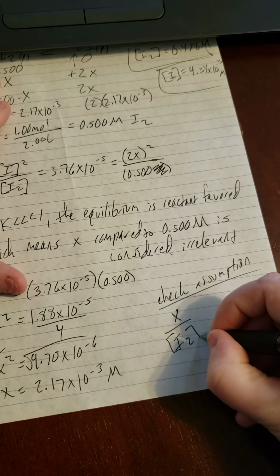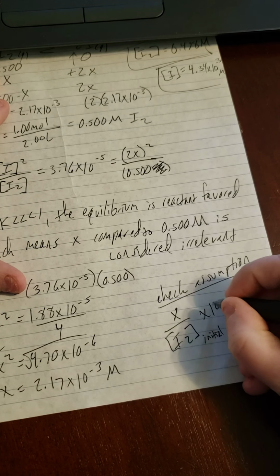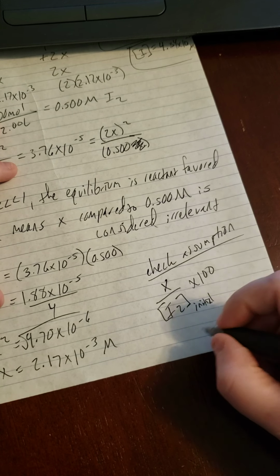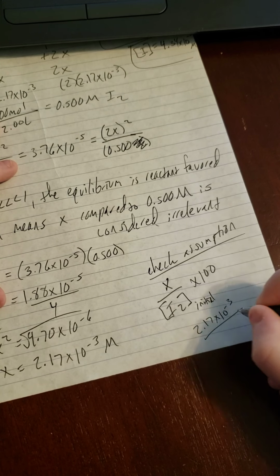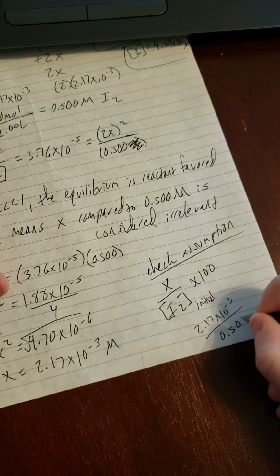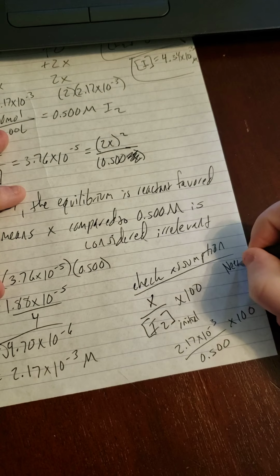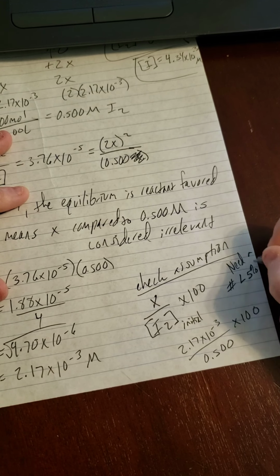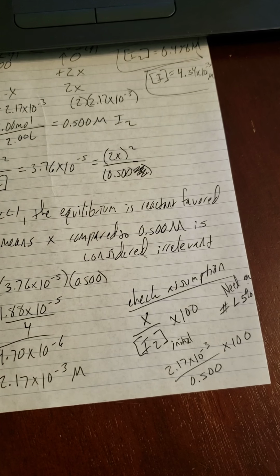So I'm going to call this I2 initial, and we're going to multiply by 100. And we need a number less than 5%. You need a number less than 5% for this to be accurate.